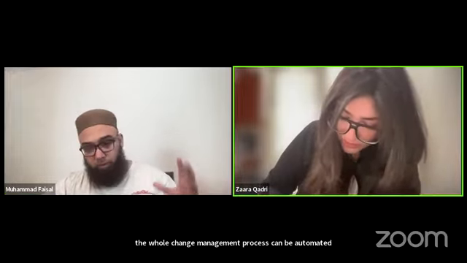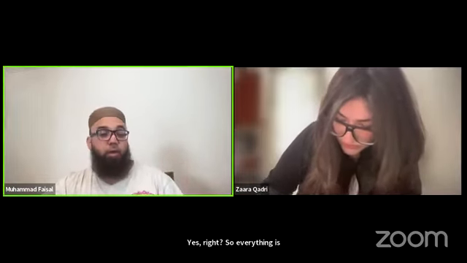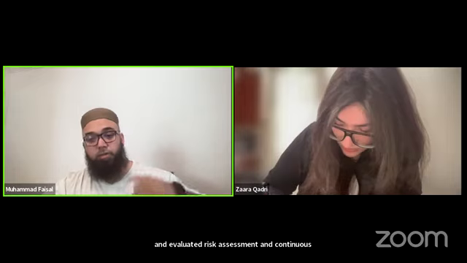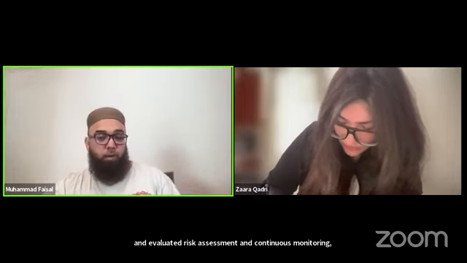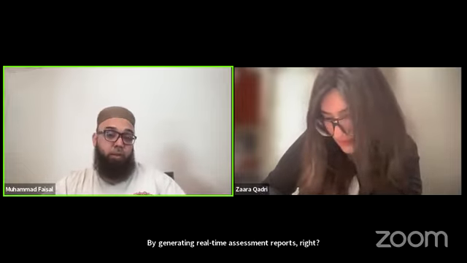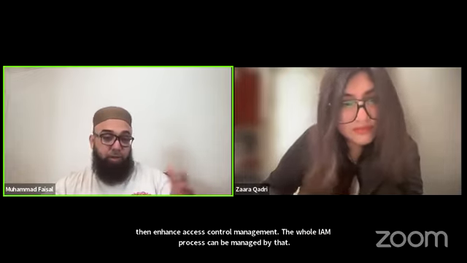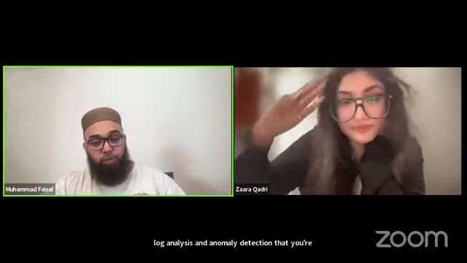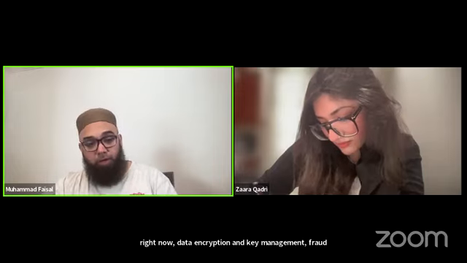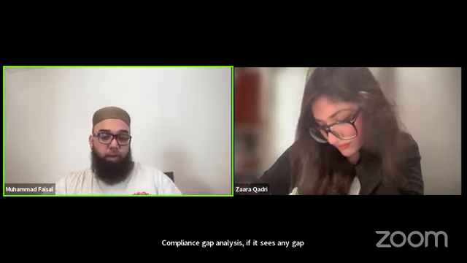regulated. Compliance reporting can be automated. Yes, right. So everything is continuously monitored, recorded and evaluated. Risk assessment and continuous monitoring, right? It can continuously analyze the factors and suggest mitigation strategies by generating real-time assessment reports. And then enhance access control management. The whole IAM process can be managed by that. Log analysis and anomaly detection that you're doing right now, data encryption and key management, fraud detection and prevention, automated penetration testing, compliance gap analysis. If it sees any gap, it can highlight it and bring it to senior management.